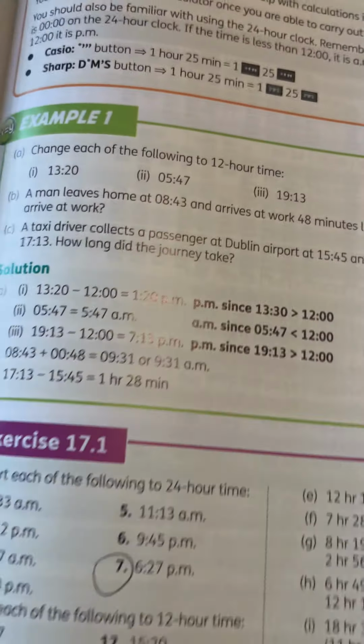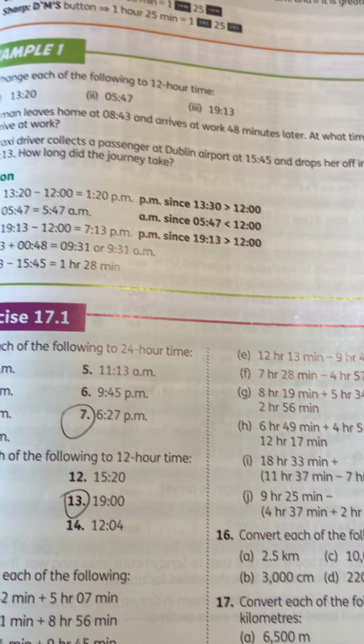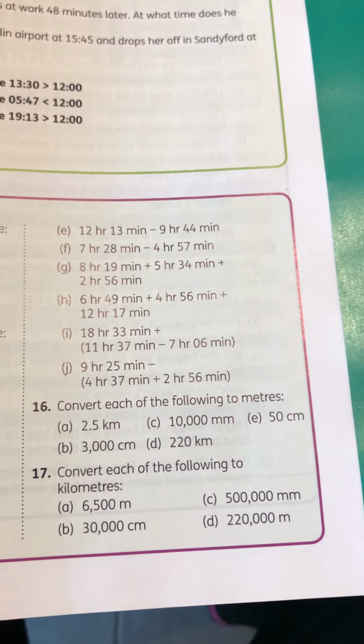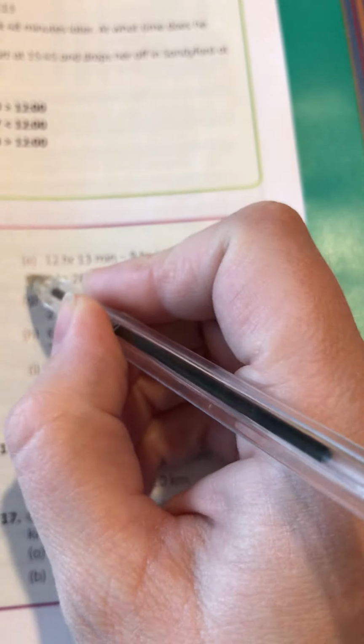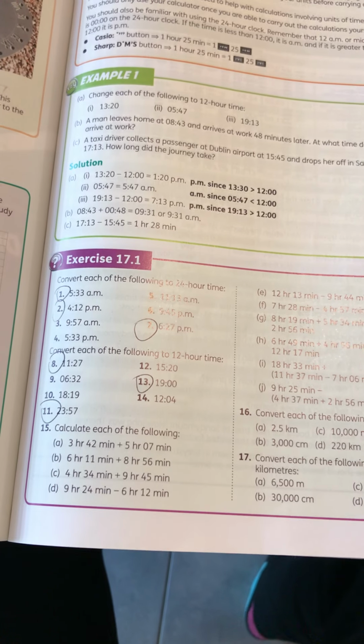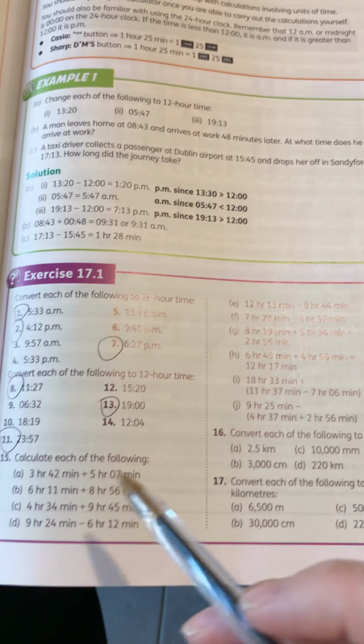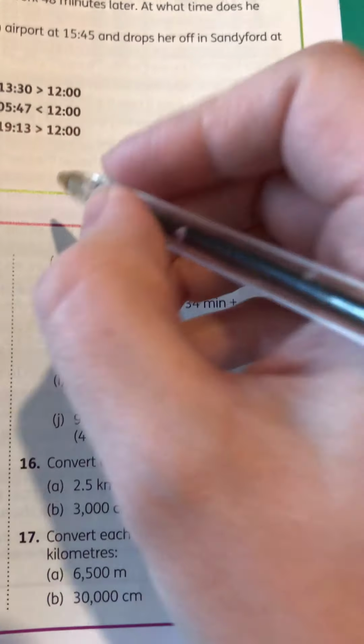There are a couple of more examples again then in terms of the book, but I definitely ask you to take a look at converting and working out different times. So I have done on this page question 15, and I took a look at part E.